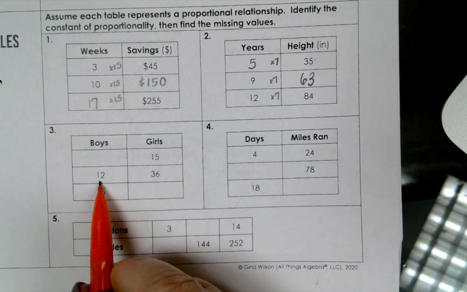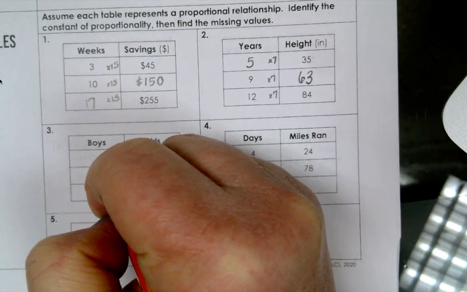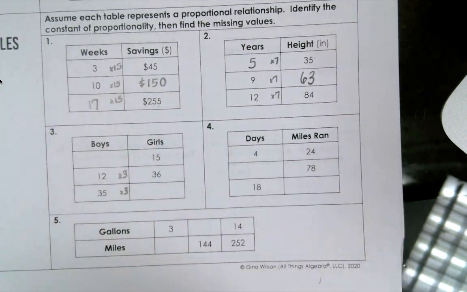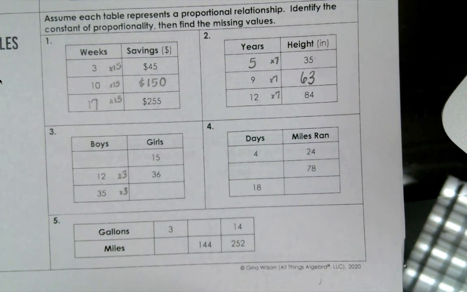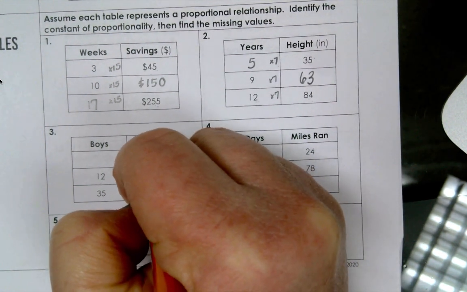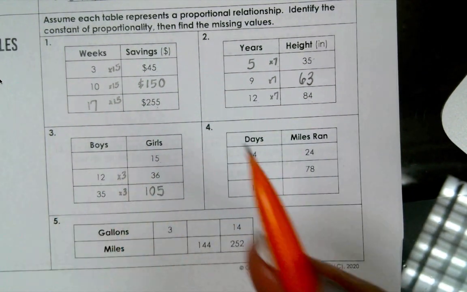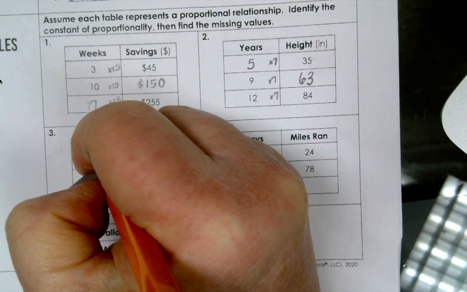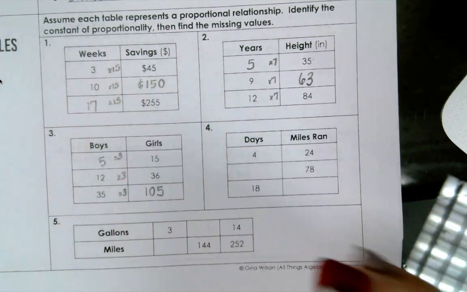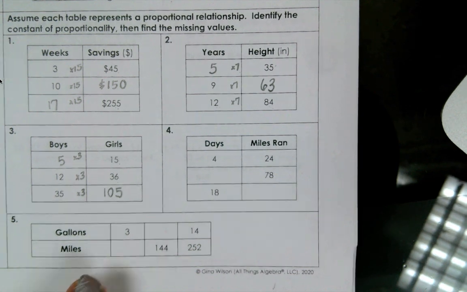So 12 to 36, I know, is multiplying by 3. So 35 times 3, yes, I'm busting out that calculator. Ooh, not divide. 35 times 3 is 105. And then I want to do 15 divided by 3 to find my boys, which is going to be 5. Okay, so on your own, you need to do 4 and 5.